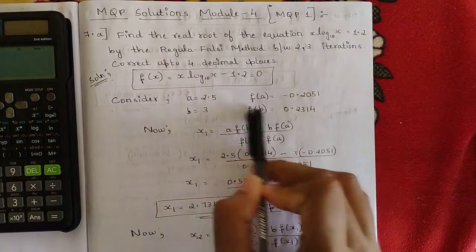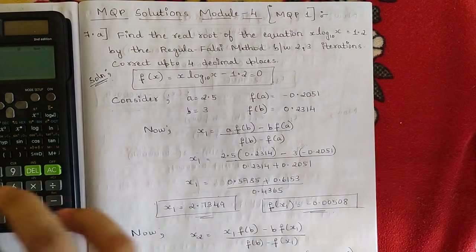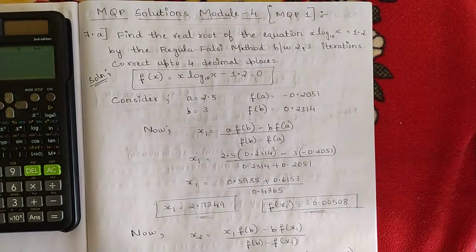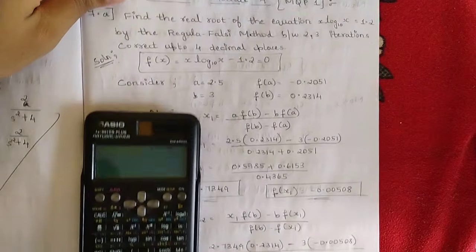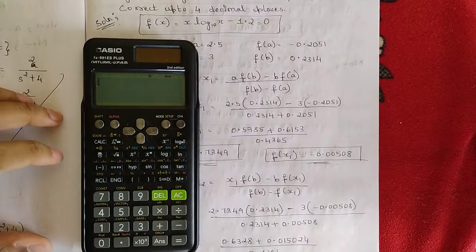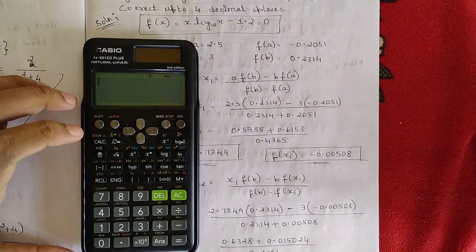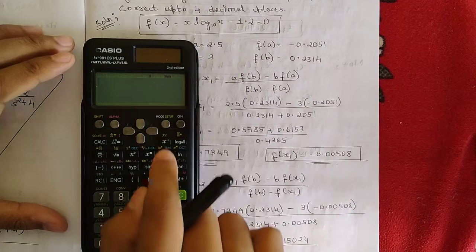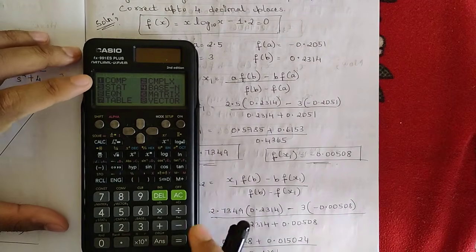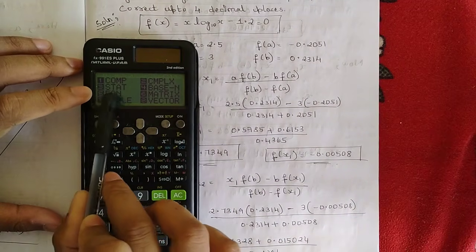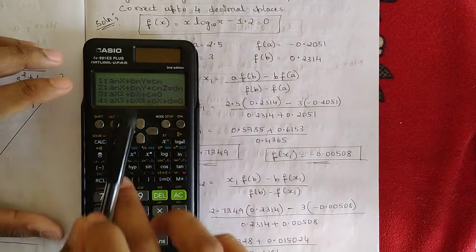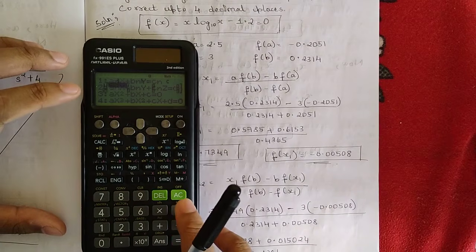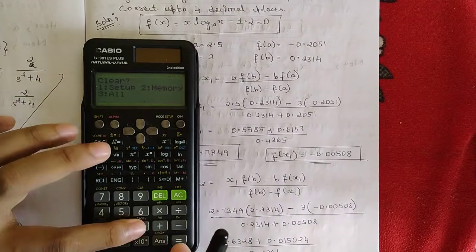So how did I get this value without any calculation? You should know some steps involved in the calculator, which I'm going to tell you now. Firstly, this is the calculator you need to use, a scientific calculator. Here, first you click on mode setup. Then you see the equation option there, number 5. Click number 5. Now you have this set of options for equations.